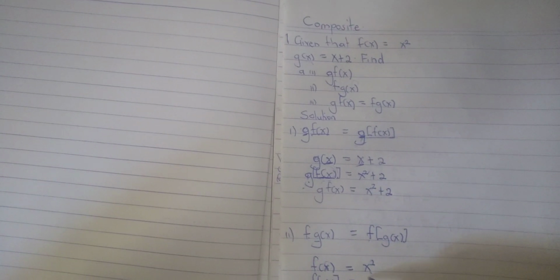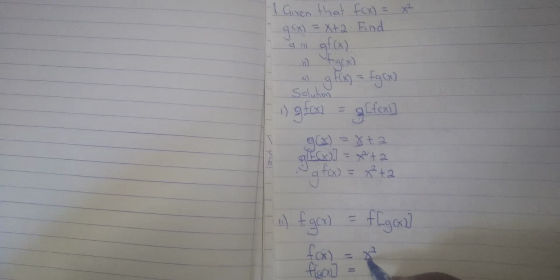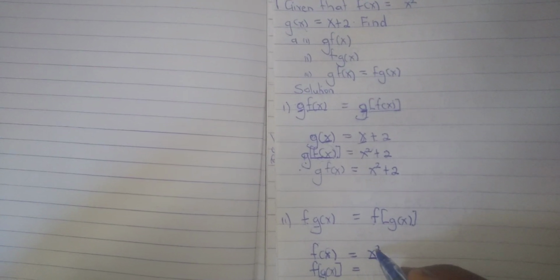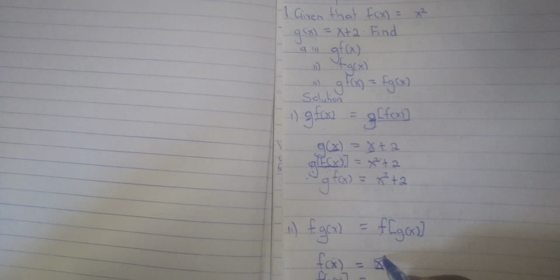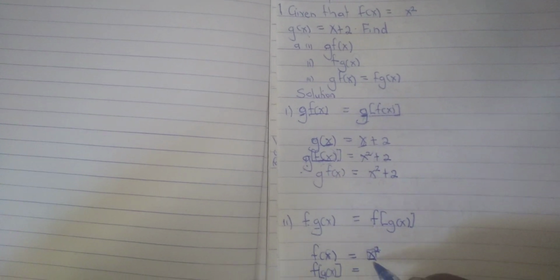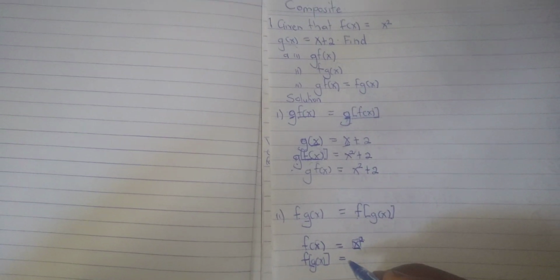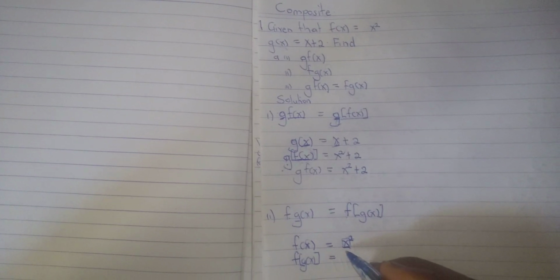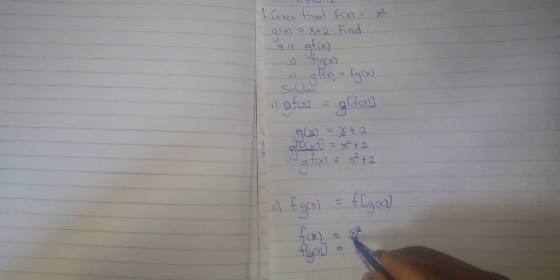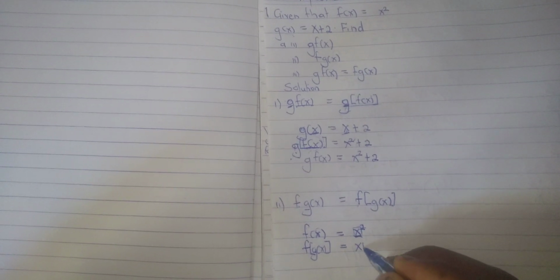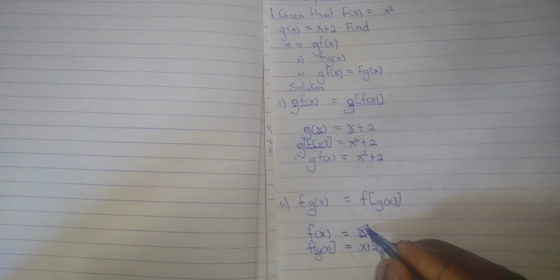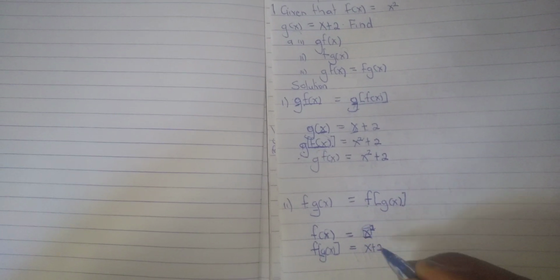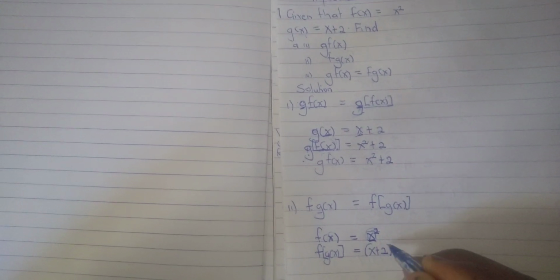G of x was given in the function. So that g of x will go in the position for x. Only this. Don't forget to include the squared as you put the substitution for g of x. Our g of x was given in the question as x plus 2. So where there is x, I'll put there x plus 2, not forgetting that this squared was squaring the whole of x. So I'll have to square the whole of this. In other words, that is repeating itself two times.